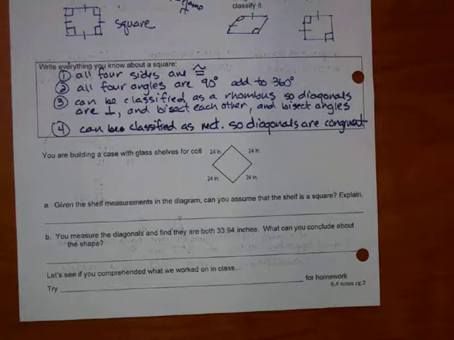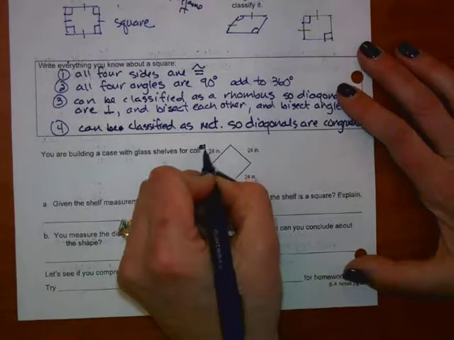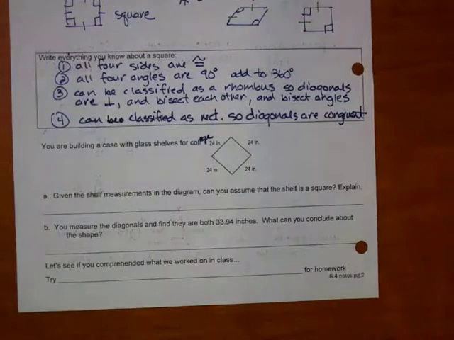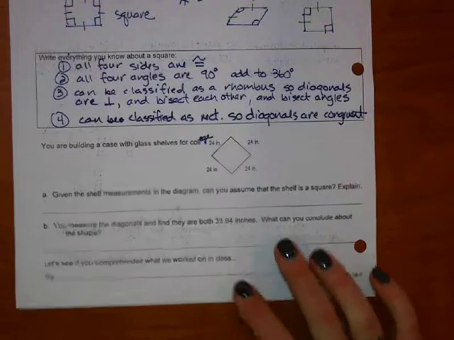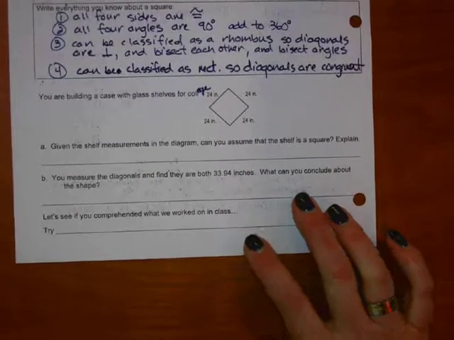You are building a case with glass shelves for a collection, whatever you want it to be. Given the shelf measurements in the diagram, can you assume that the shelf is a square?